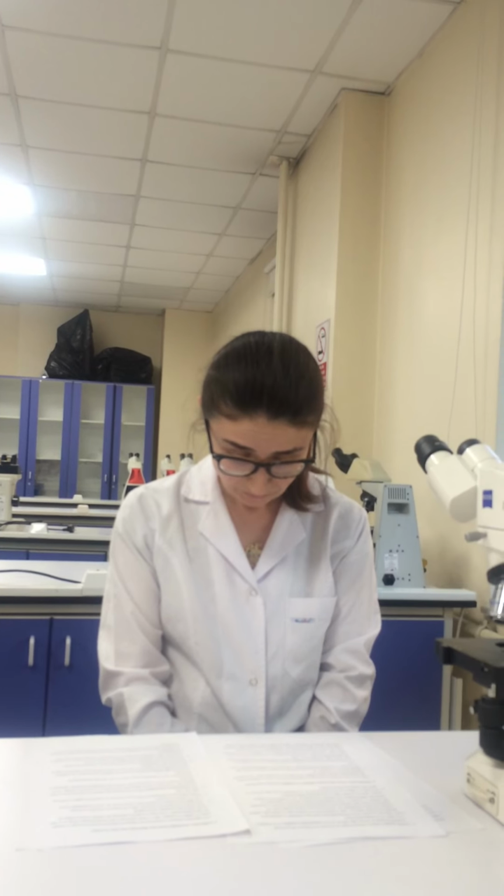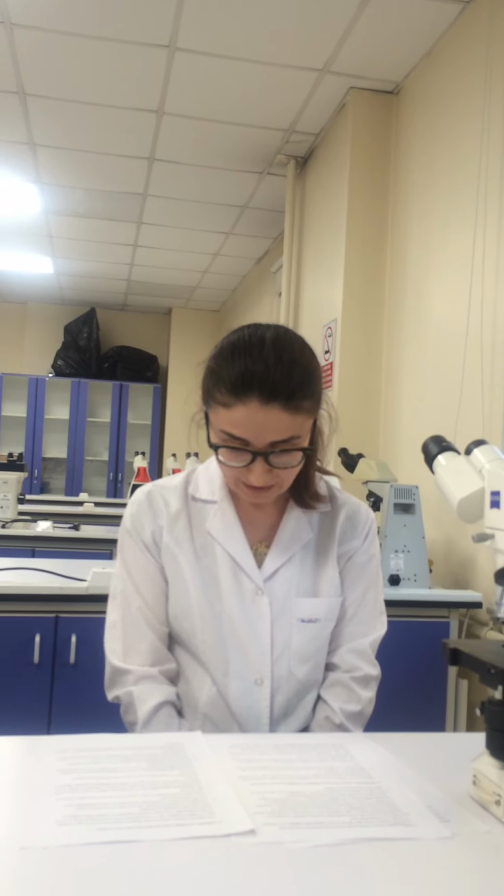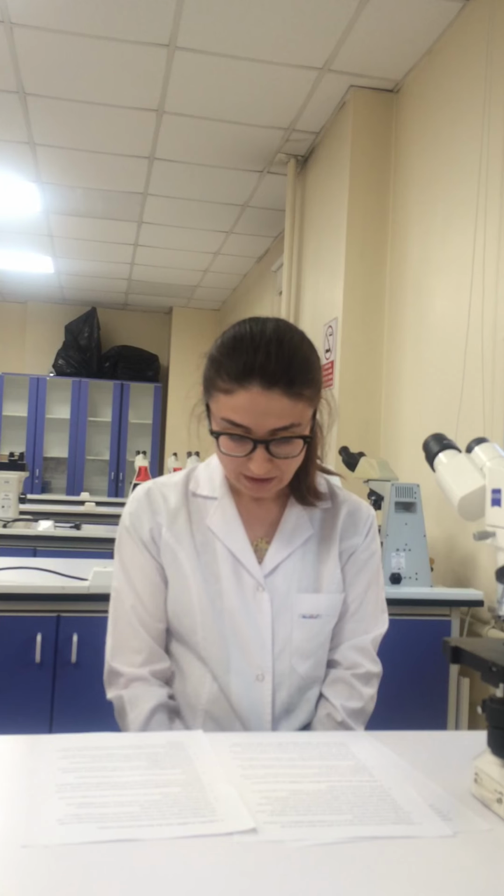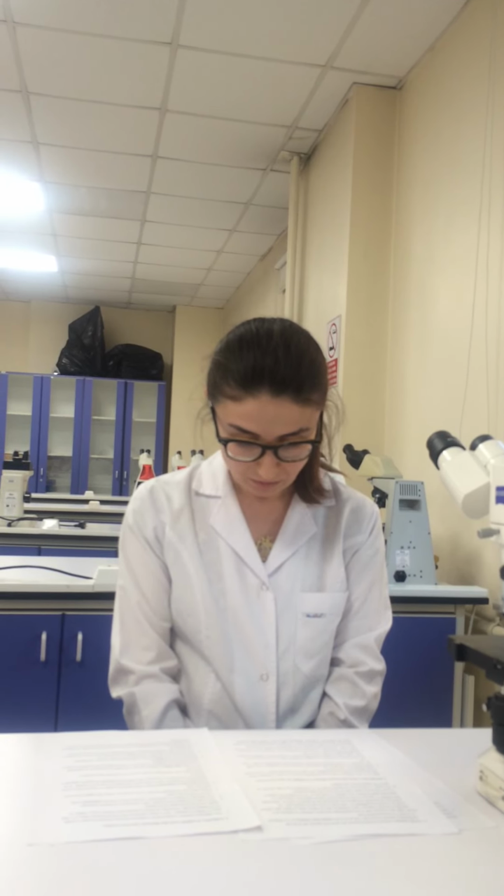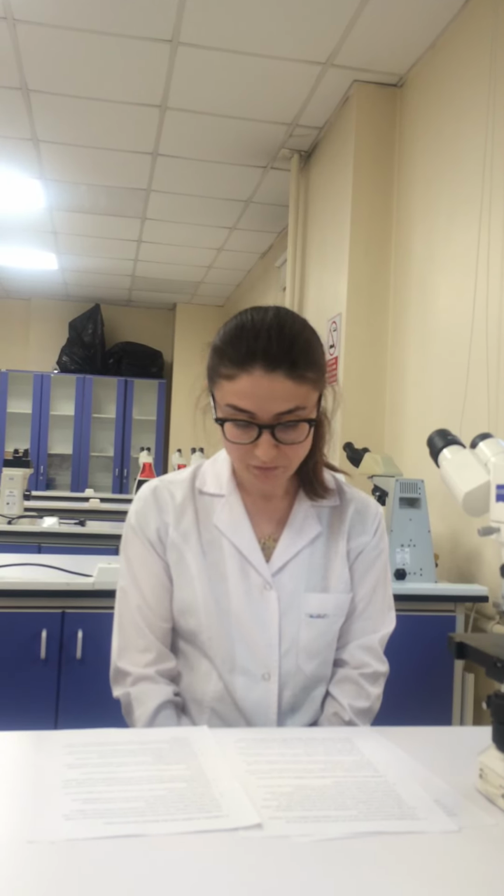These stem cells are suspended, counted, and adjusted to 10 to the 6 cells per milliliter in ice cold FCS wash buffer.